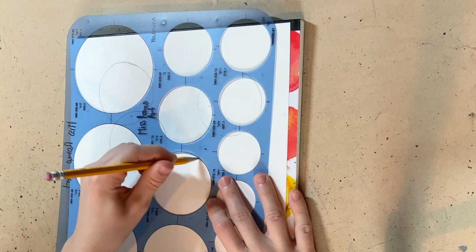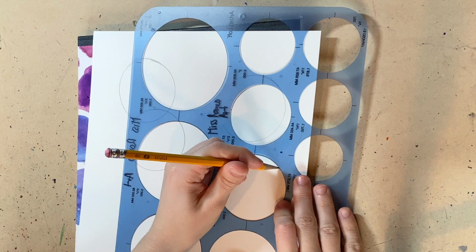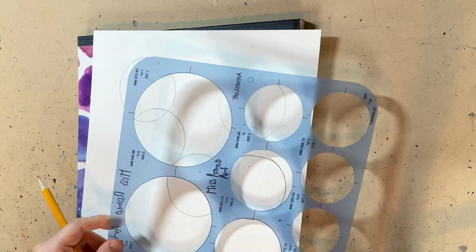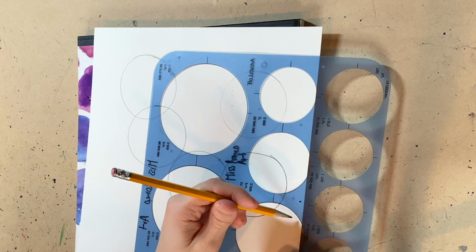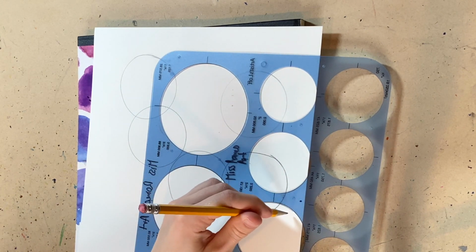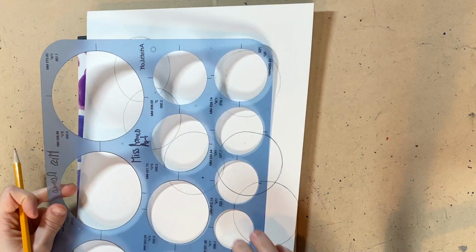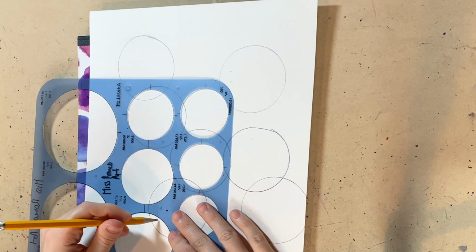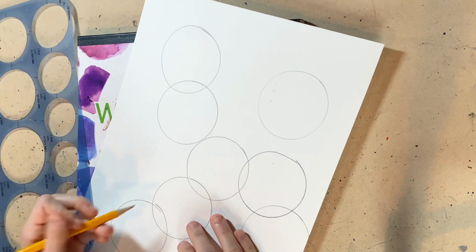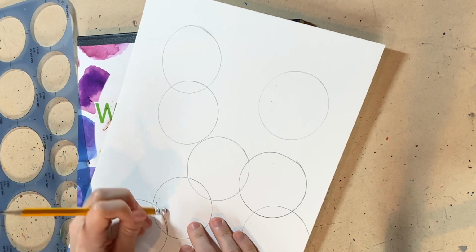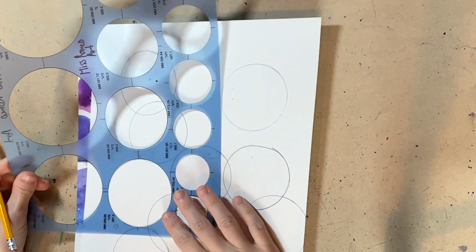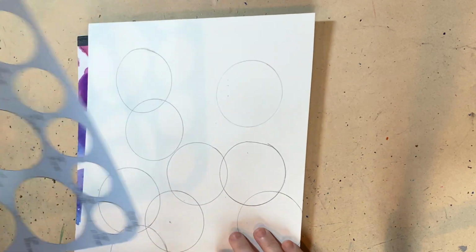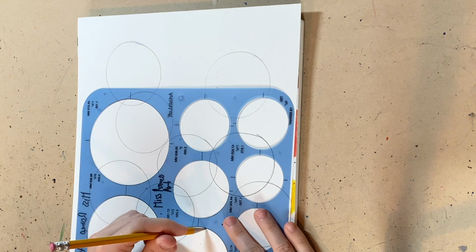So that was 2 circles, 3, 4, 5, 6, 7, 8. So far we have 8 circles, 9, and 10.